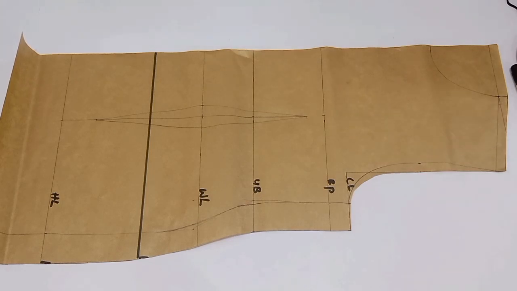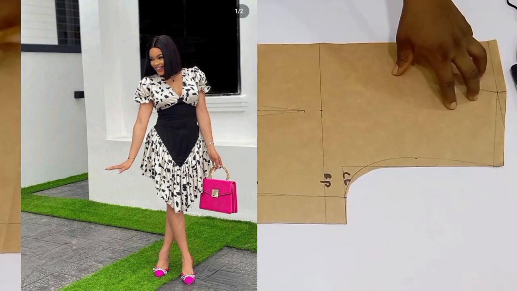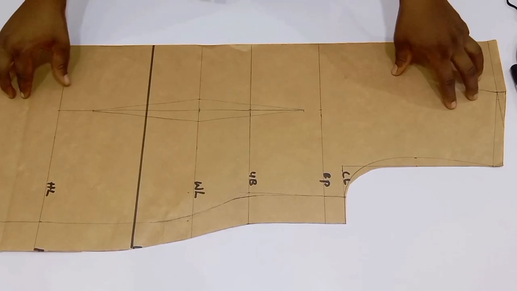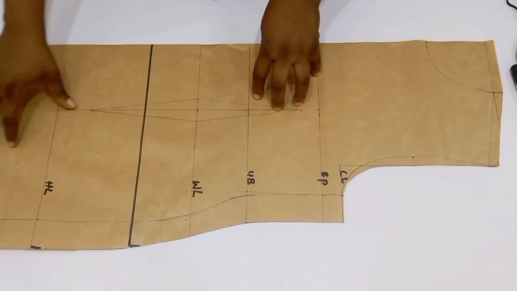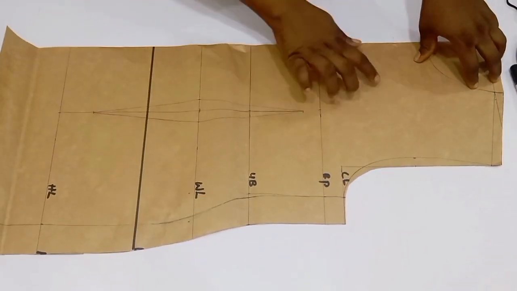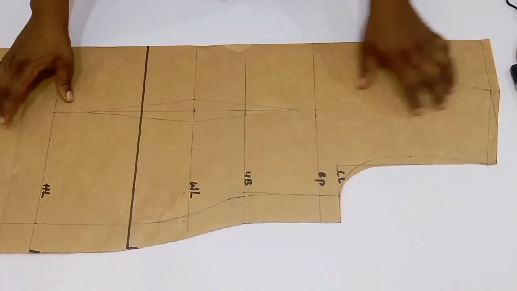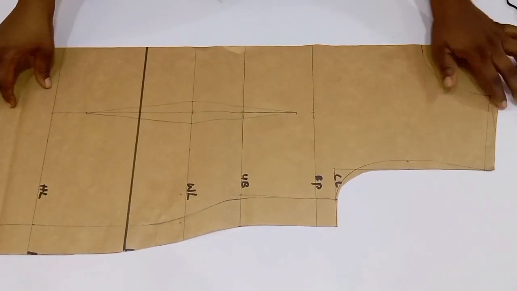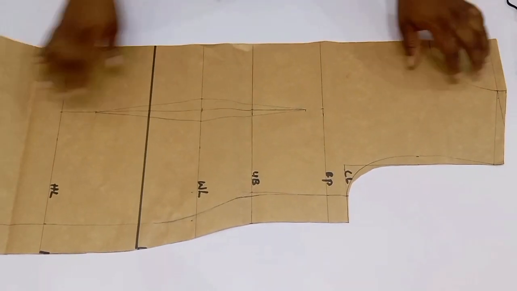In today's video, I want to share with you guys how to make this beautiful dress. This dress has been trending, and yeah, I thought I should bring it here for you guys to see how I created mine. Okay, so I'm going to be showing you how to draft this. This video is very long, so I've divided it into two parts. This is the drafting of this dress. We are going to be making it together in my next tutorial.